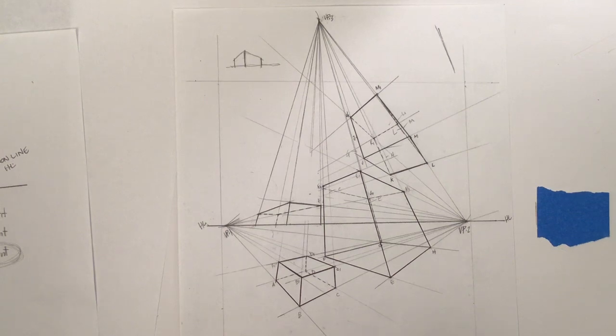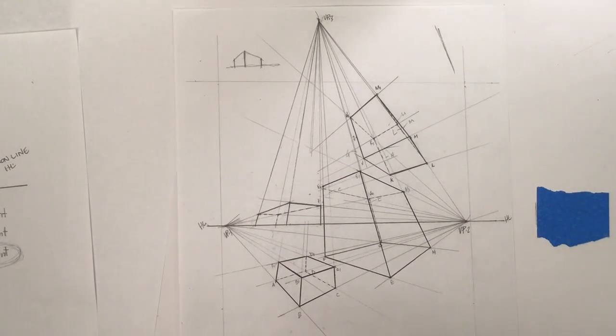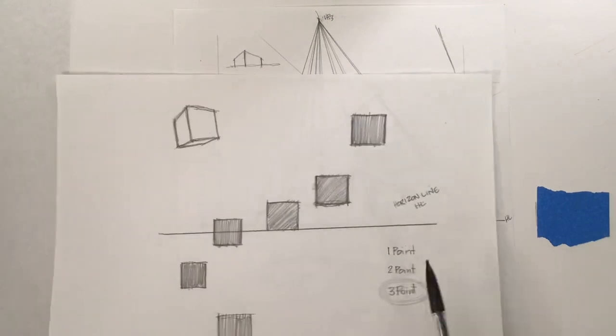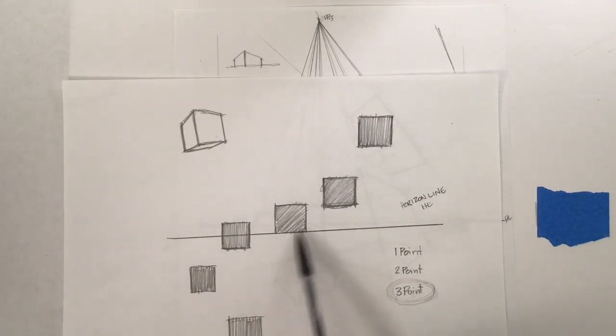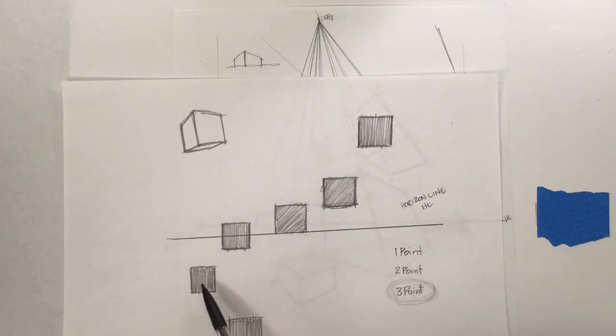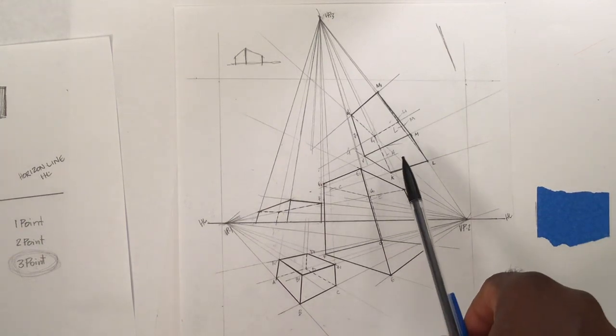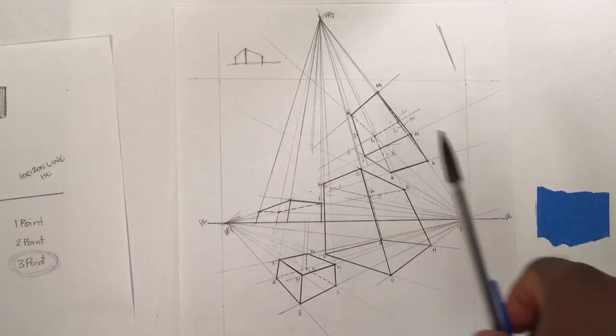So let's pay attention to a few things. A few simple but crucial things that apply across the board throughout three-point perspective and all the other perspective techniques. As long as the bases of the objects are parallel to the horizon line or the ground plane, all things being equal, this is basically what you're going to get.